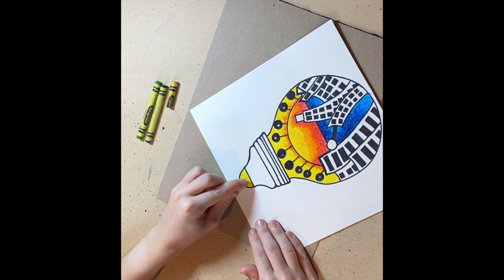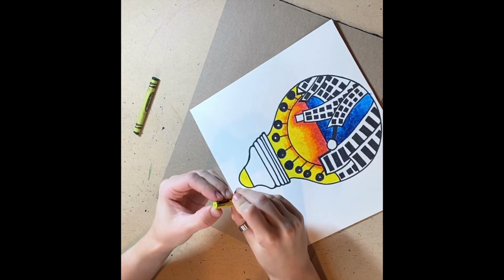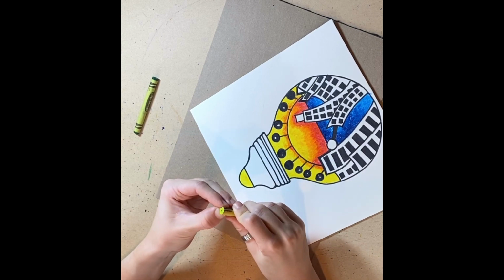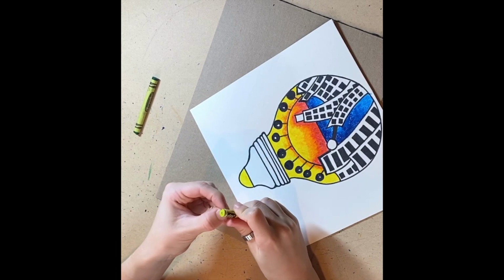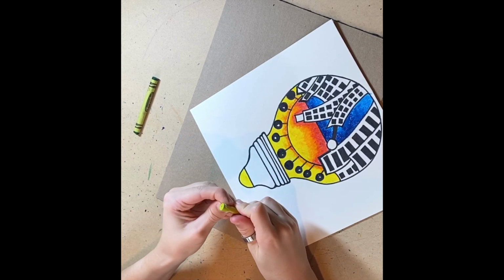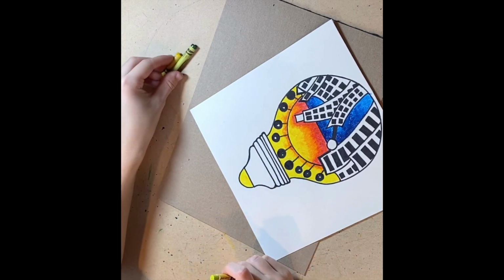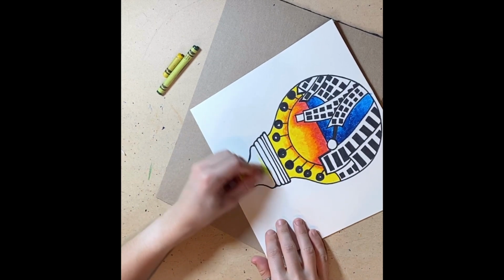And now I'm going to be creative and just color using the lightest colors that I have in my crayon box of green. Now, if you do not have different shades of green, you can use green and mix the green and yellow together to make a light color.